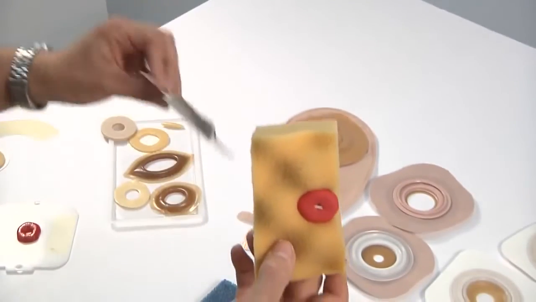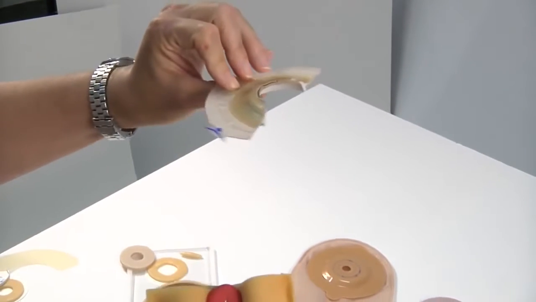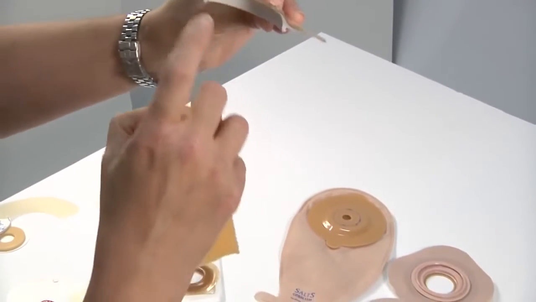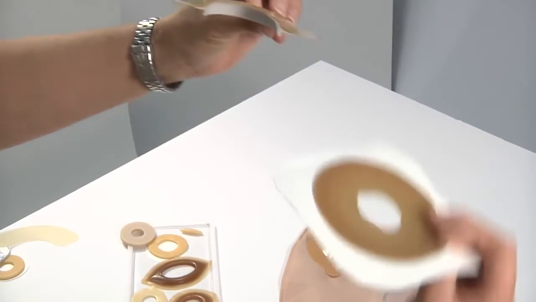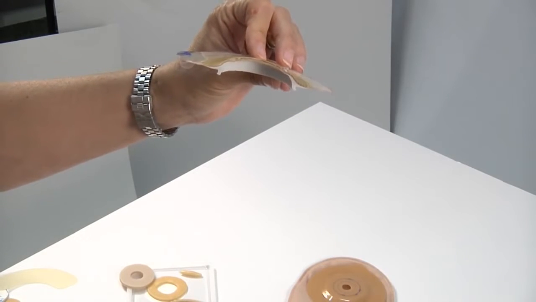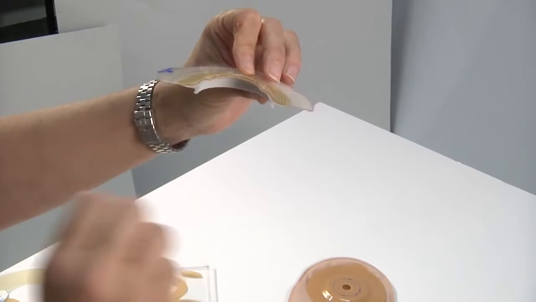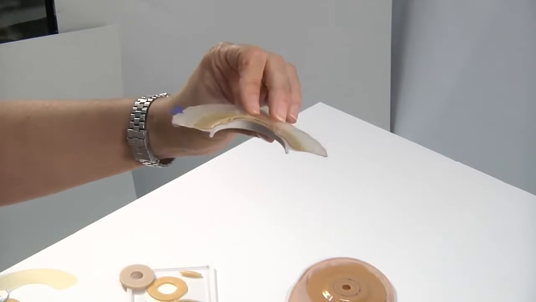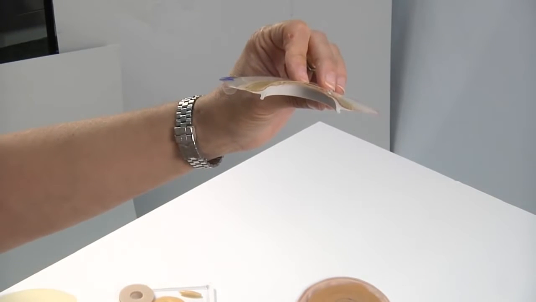So convexity, when you look at the back of it like this, I've just taken a convex barrier here and cut it in half, you can see that there's some degree of protrusion. It's quite different than when you look at the back of a flat flange. And as I said, all of the companies make differing degrees or levels of convexity so that you can match the right one to what your patient's requirements are.